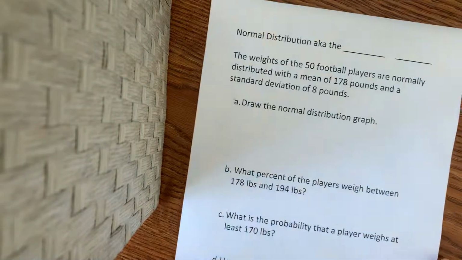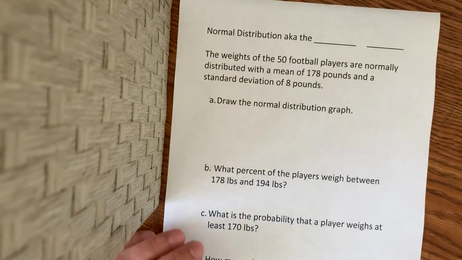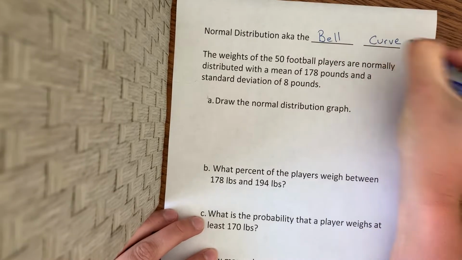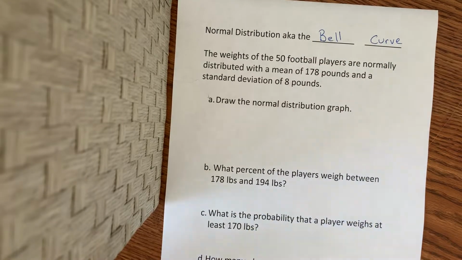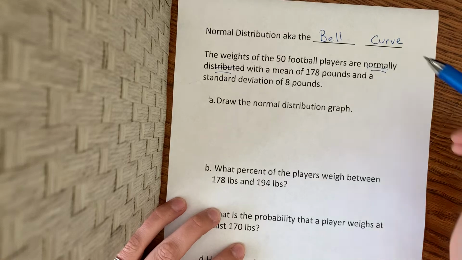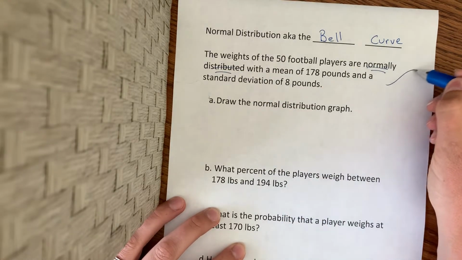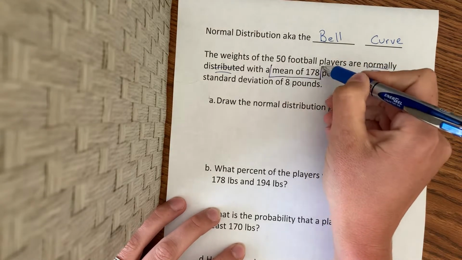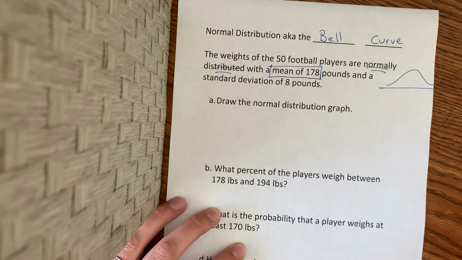So for an actual problem to look at, I got it here. Normal distribution is the same thing as a bell curve, so both of those mean the same thing. My problem says that the weights of 50 football players are normally distributed. As soon as I see normally distributed, that's my hint that I get to set it up with the bell curve with those percentages we just looked at, with a mean of 178 pounds and a standard deviation of 8 pounds.